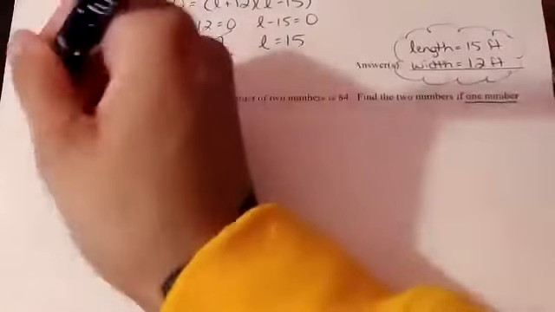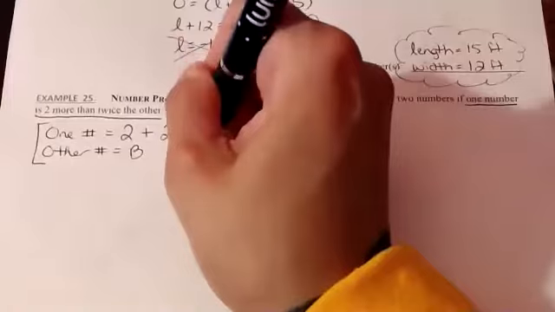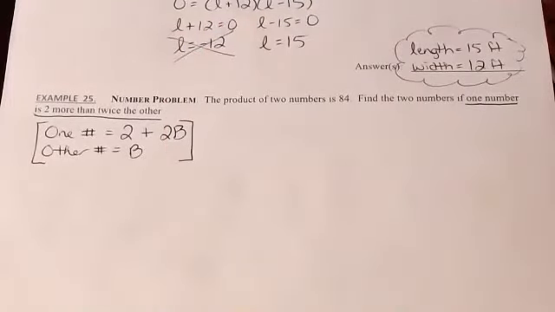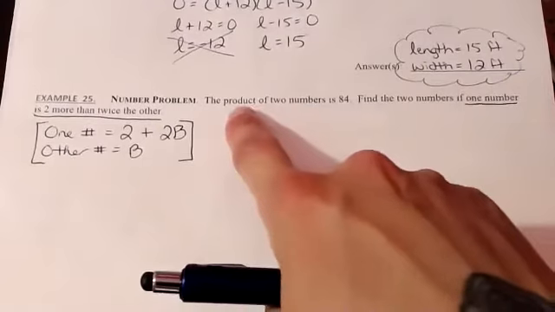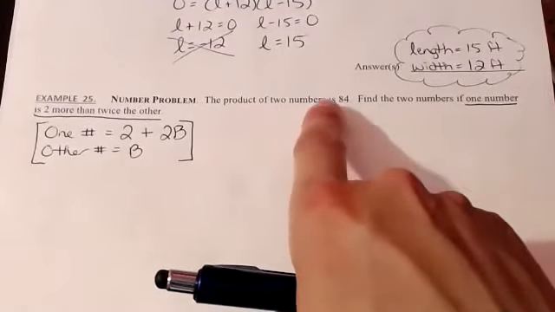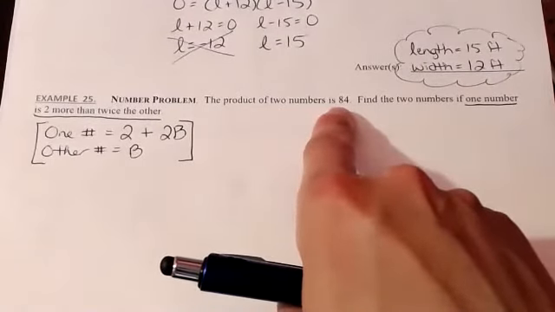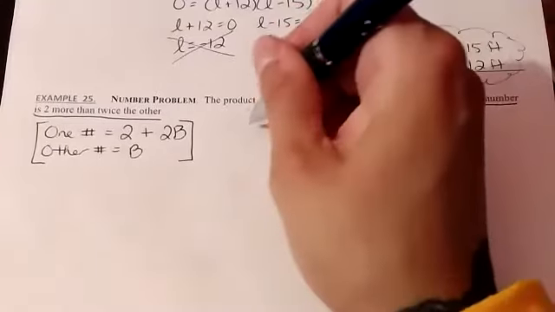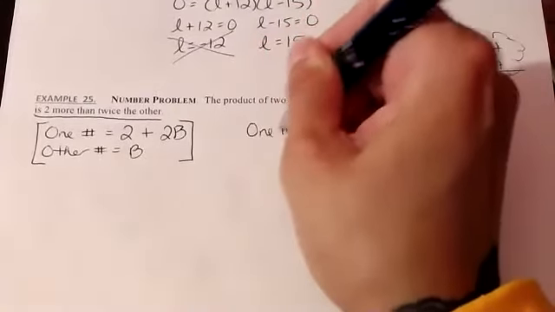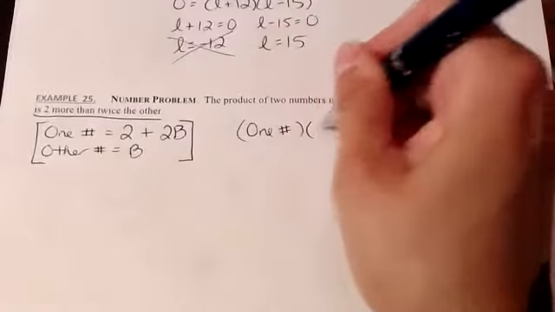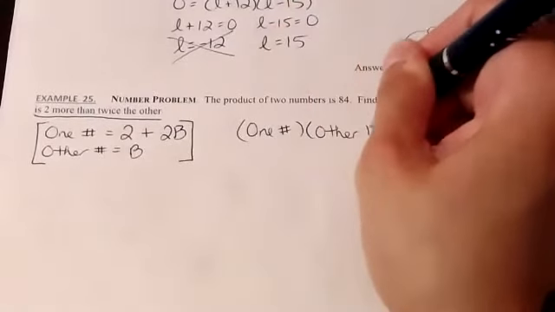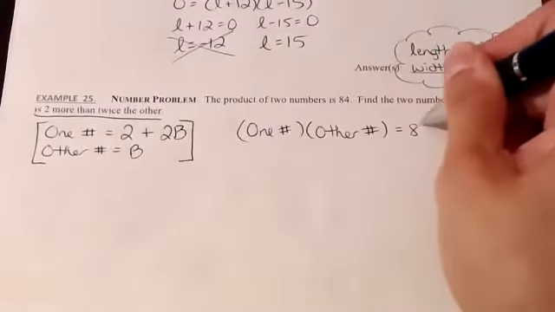So we have just established the relationship. Now, we are told that our two numbers are one number and other number. And we're also told that the product of both of those is 84. So it would suffice to say that aren't I taking one number and I'm multiplying it by the other number so that I can get 84.